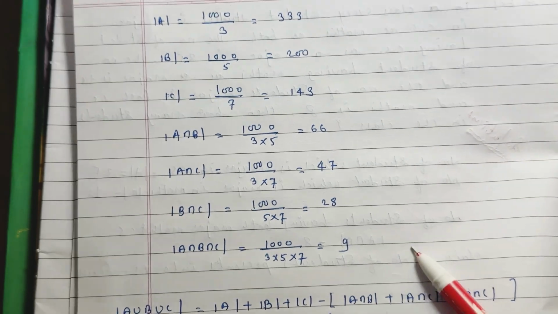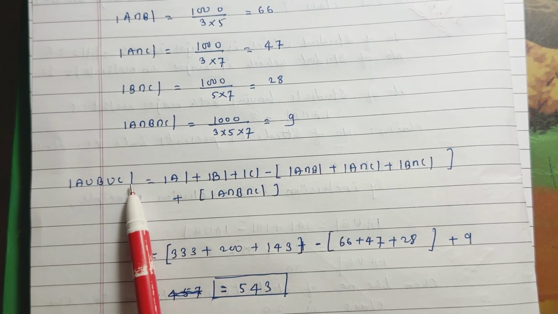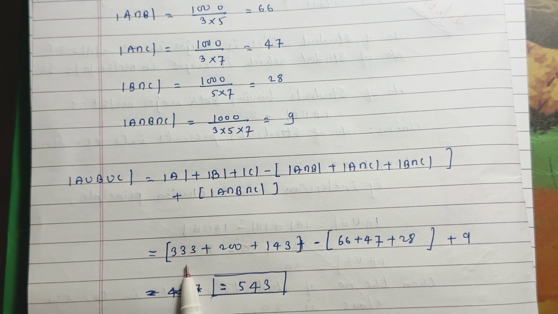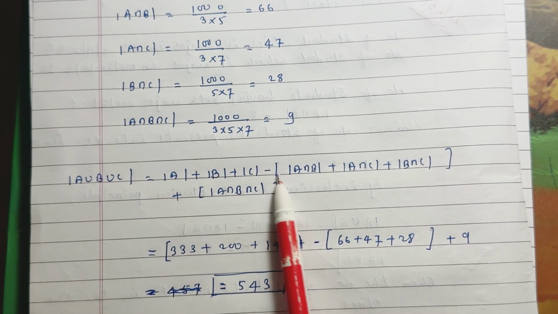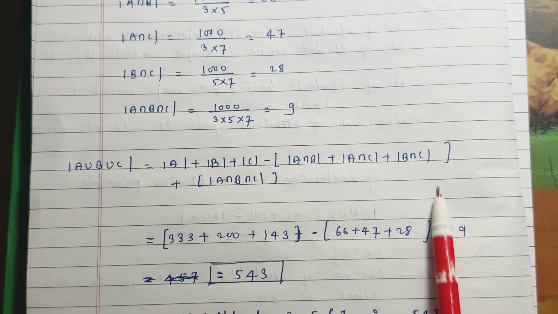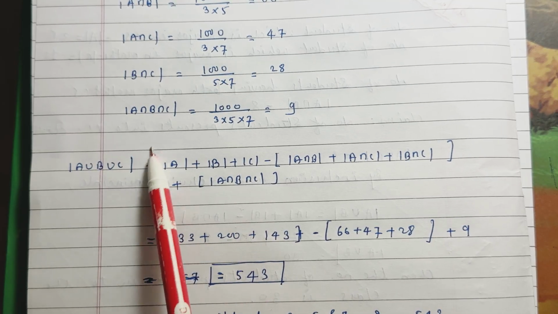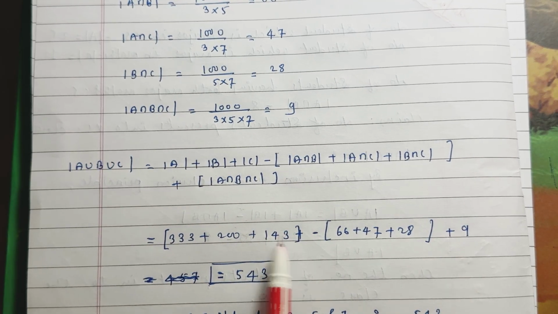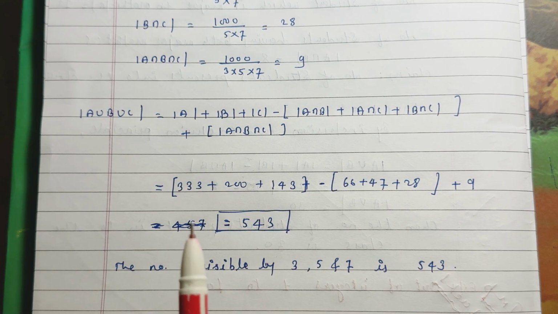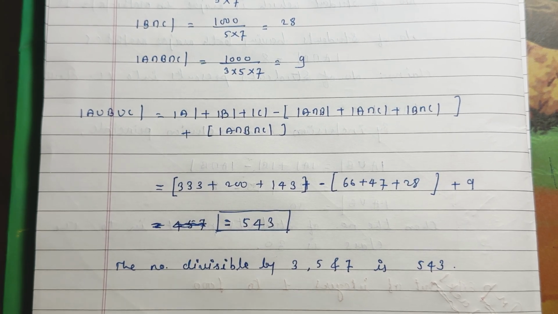So all these values we replace into our principle of inclusion and exclusion. Coordinate of A union B union C is coordinate of A plus coordinate of B plus coordinate of C. Replace all these values here: 333 plus 200 plus 143 minus coordinate of A intersection B, which is 66, A intersection C is 47, and B intersection C, which is 28, plus coordinate of A intersection B intersection C, which is 9. Okay, so find out all these calculations, you will get 543 total. That means the number of integers which are divisible by 3, 5 or 7 is 543.